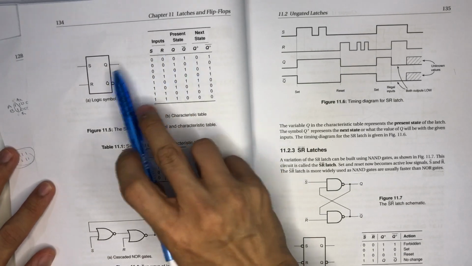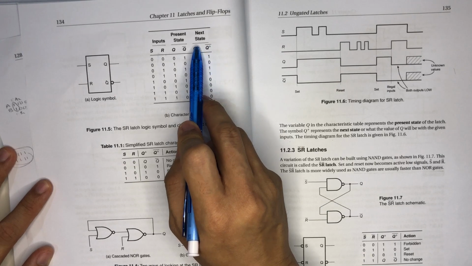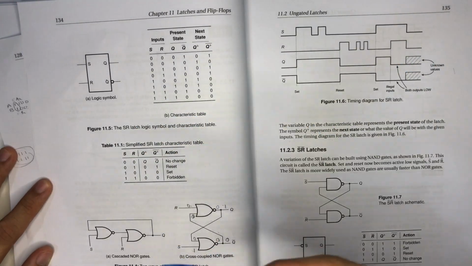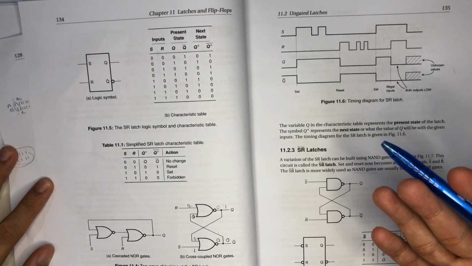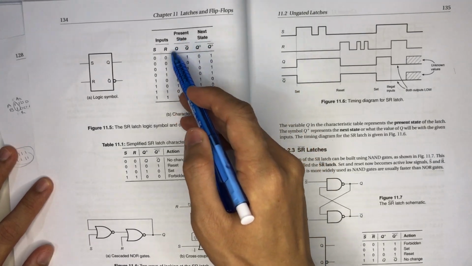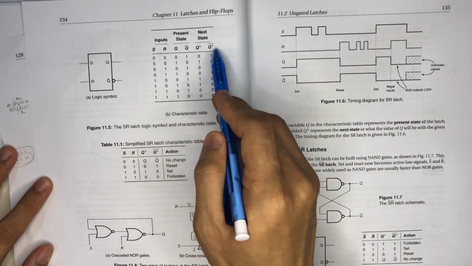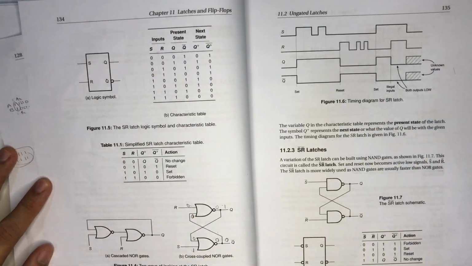Q and Q bar are the outputs, and Q plus means the next output, the future output, and Q is the present output, or you can put it as past output and present output. Whatever it is, it means one is later than the other.